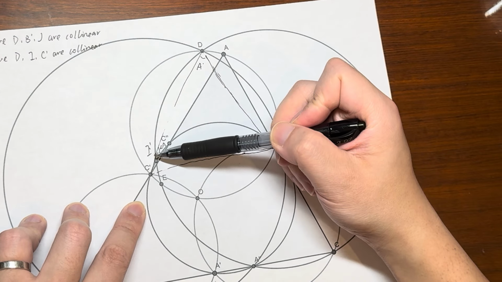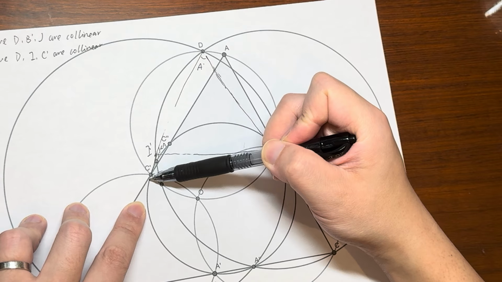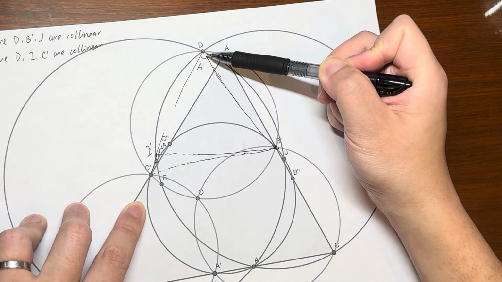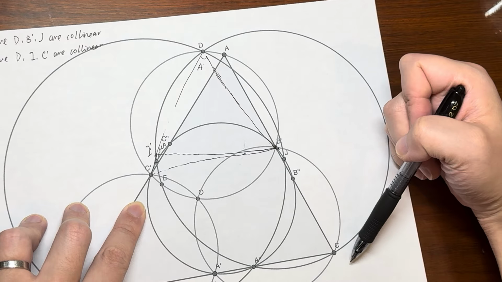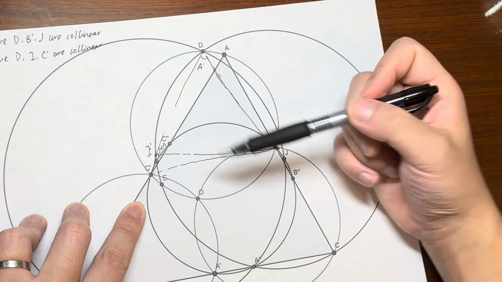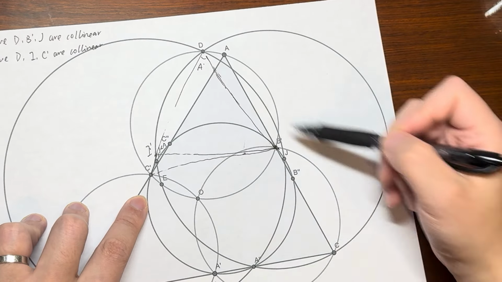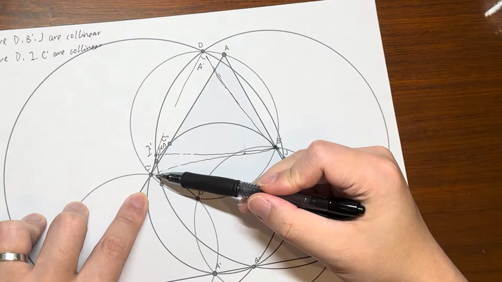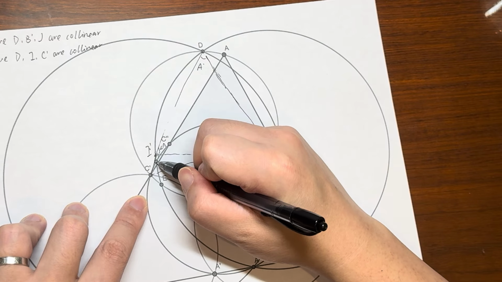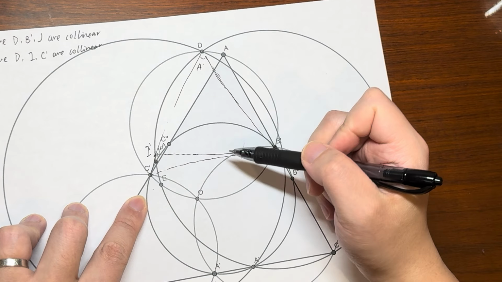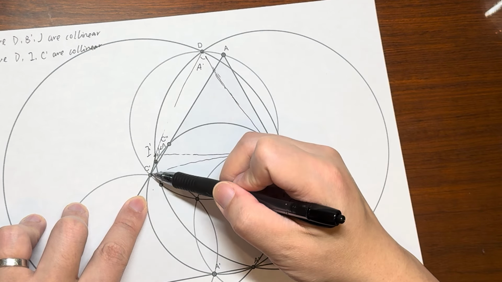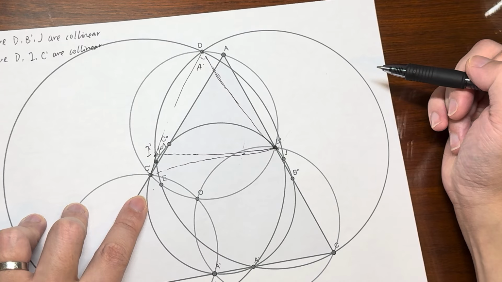It's on the segment C prime D, on the circle centered at B prime with radius B prime C, and also on the circle A prime B prime C prime, so the cross point I and I prime are the same point, and C prime, I, D are collinear.